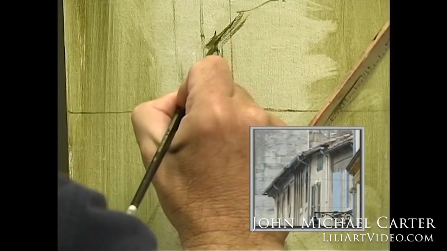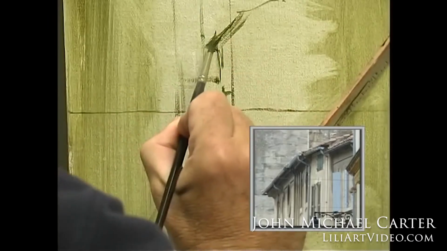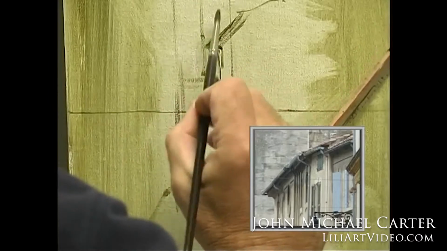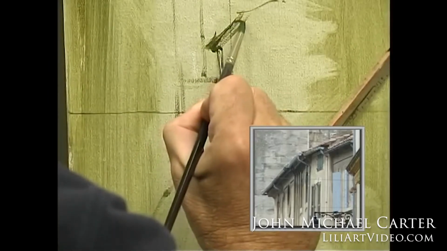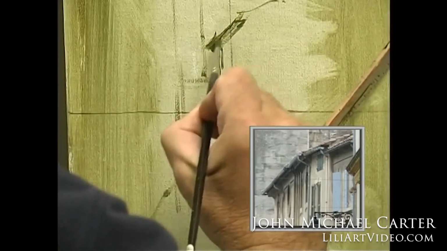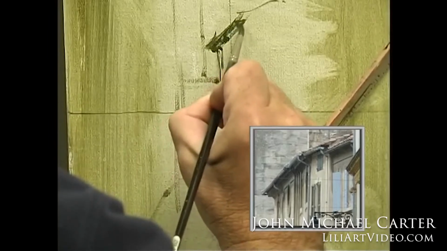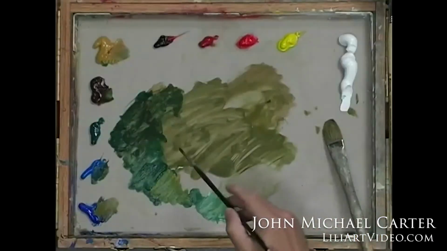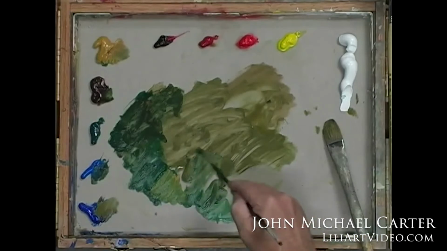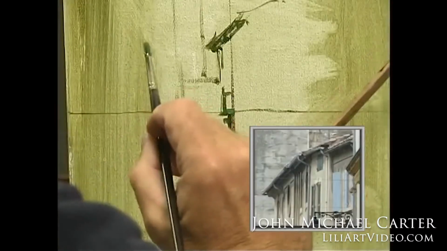And that comes just past my vertical reference here. And I'll begin blocking in these dark shapes.